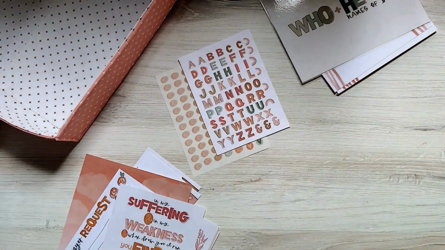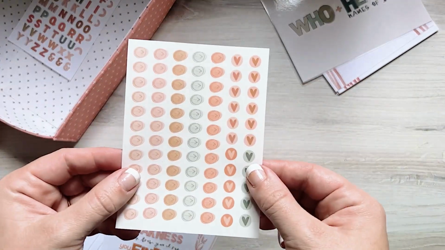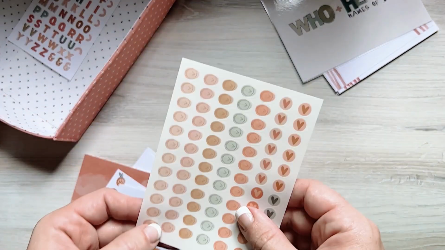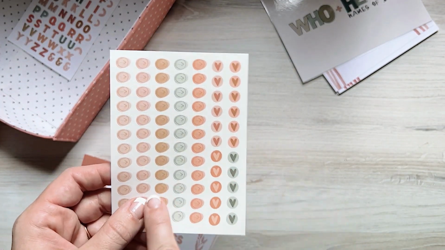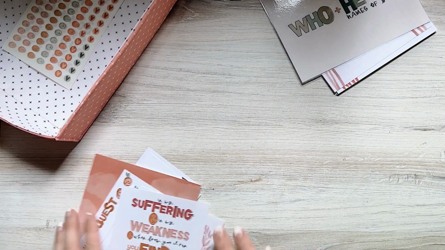So that's the alpha stickers. And then we have the arrow stickers. I'm going to be using these primarily in my prayer journal next month. I like to do little bullet points, so that's how I'm going to use those. And I think I did use this for one of my prayers. I just put a heart next to it.